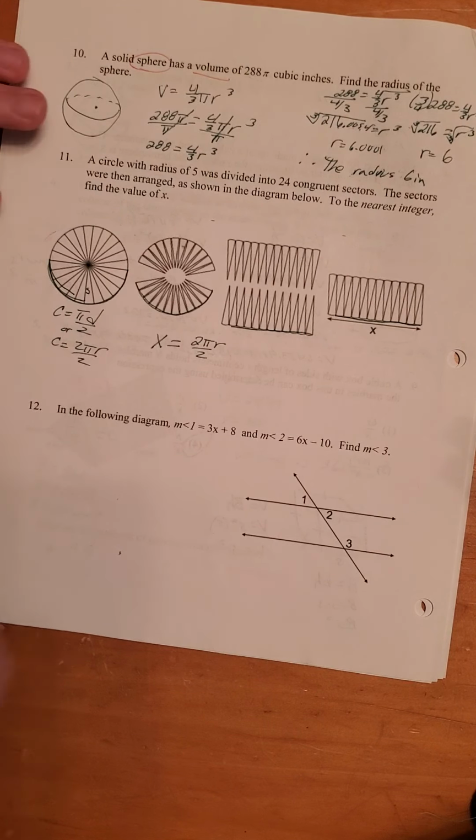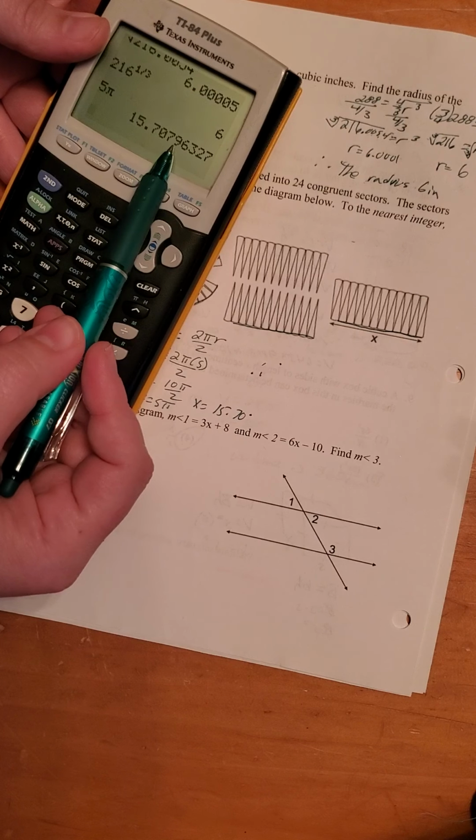The sectors are arranged as shown in the diagram. To the nearest integer, find the value of x. So we actually are going to multiply 5 pi. And we get 15. Let's do this on here first. So x is 15.7079. Okay, so if I go to 4 decimal places, to the nearest 10,000th, I'm rounding the 9. The 6 rounds it up.